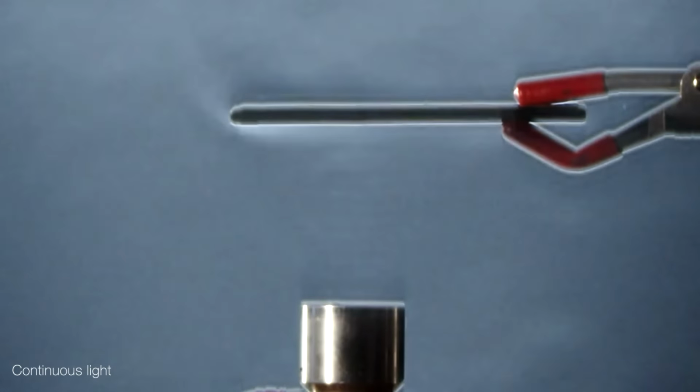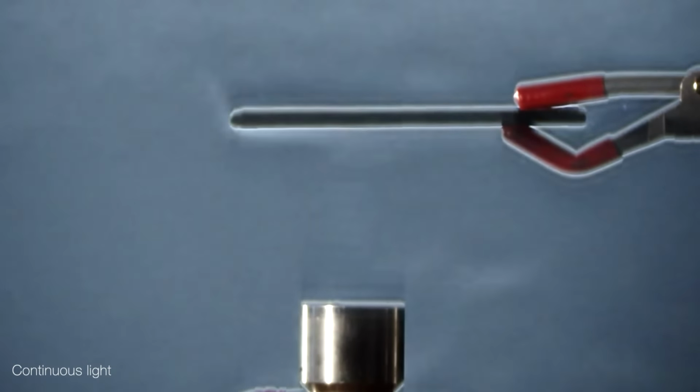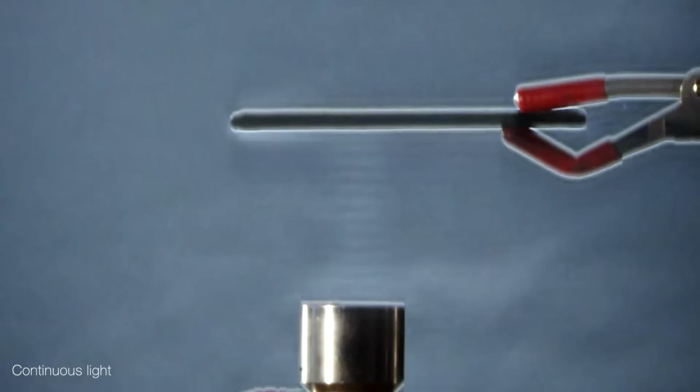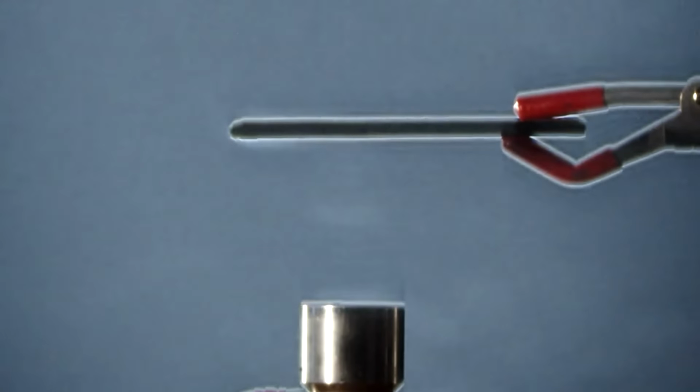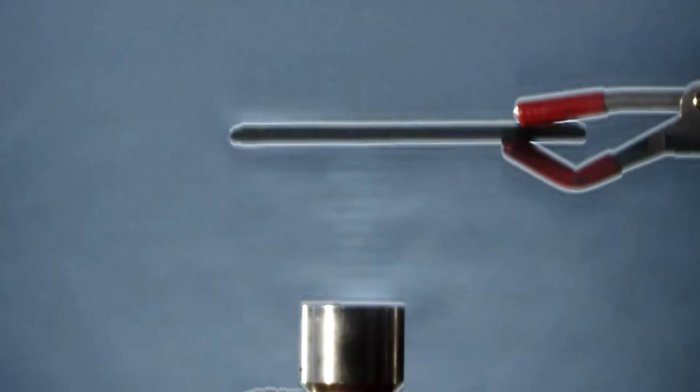Although it's tempting to think the bright and dark fringes correspond to high and low densities, the situation is more subtle. To understand what we're seeing, we need to remember that bright areas in a Schlieren image indicate regions where the density is changing. We refer to these density changes as gradients, and with the current setup, both positive and negative density gradients look the same.